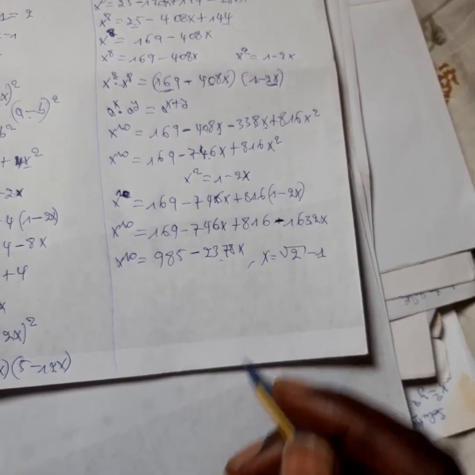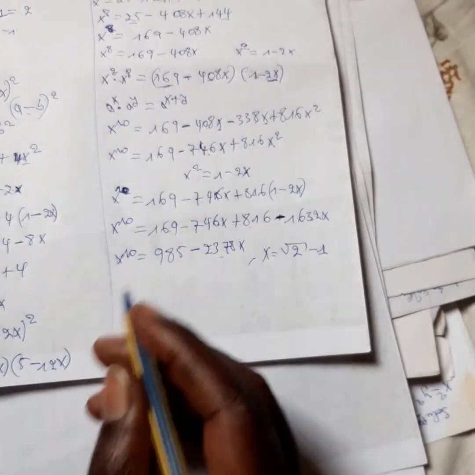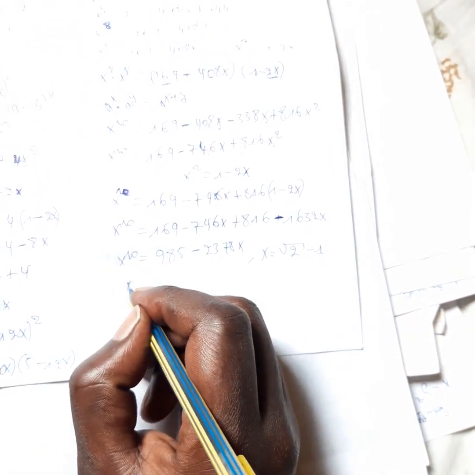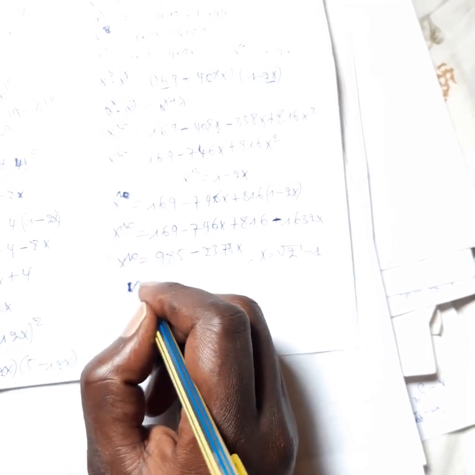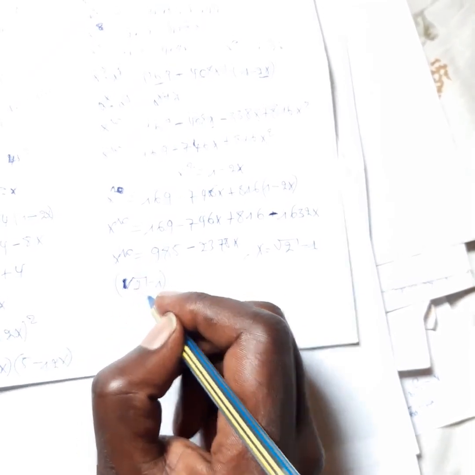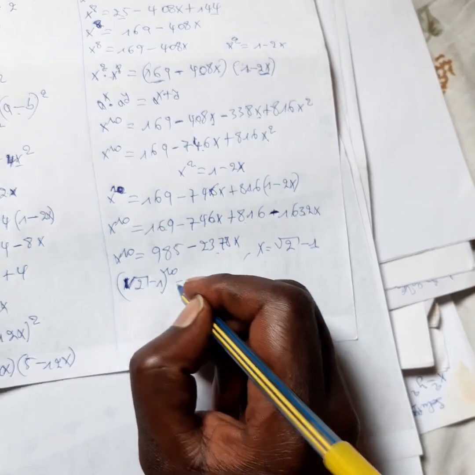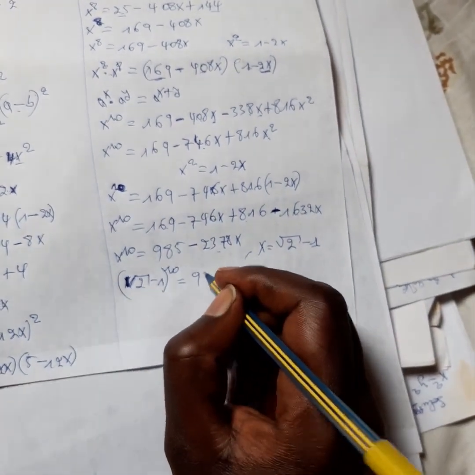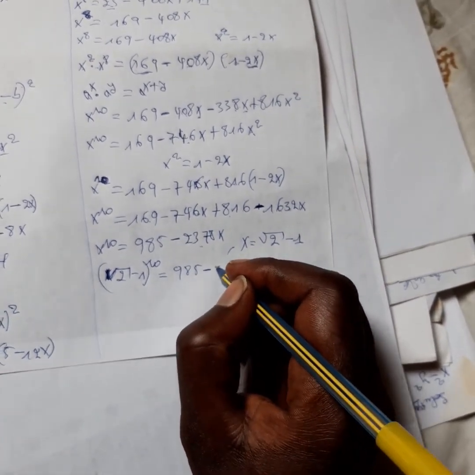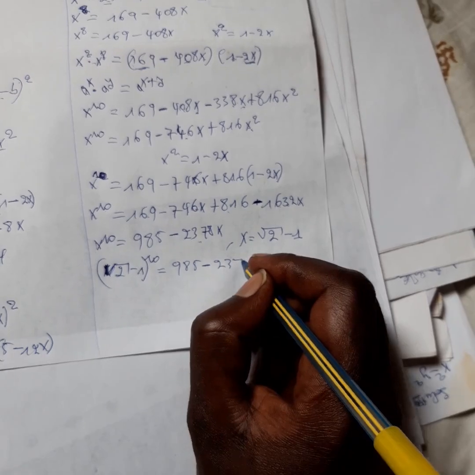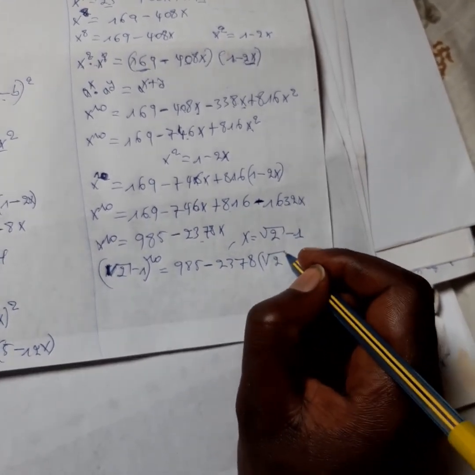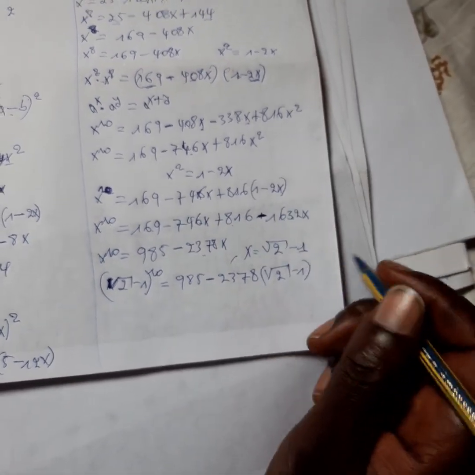Then we're going to replace the value of x. So here we have x, now here we have square root of 2 minus 1 to the power 10, which is equal to 985 minus 2378 times square root of 2 minus 1.